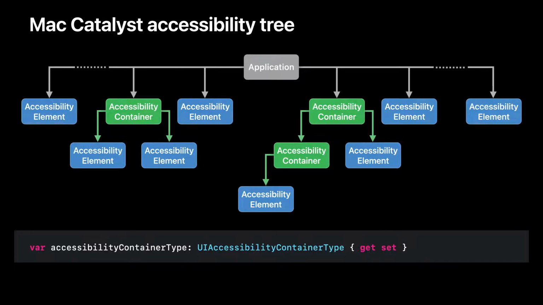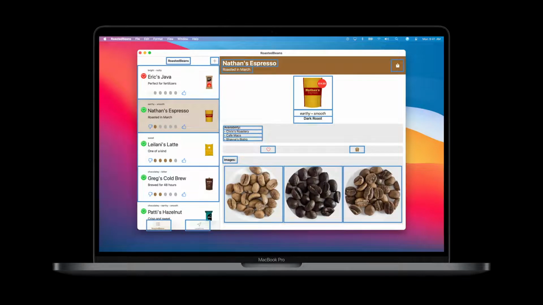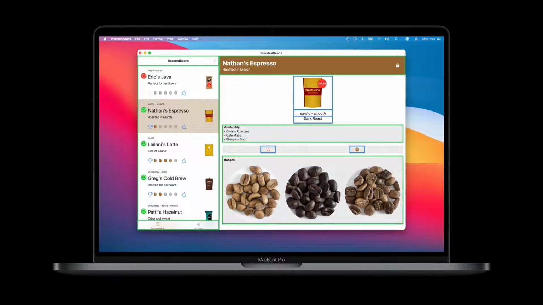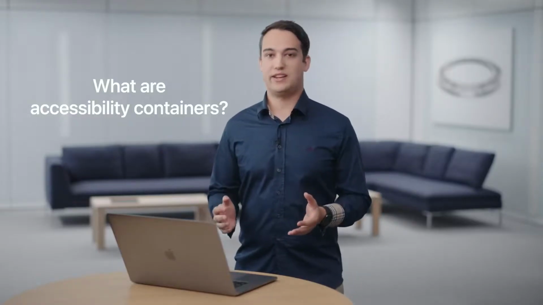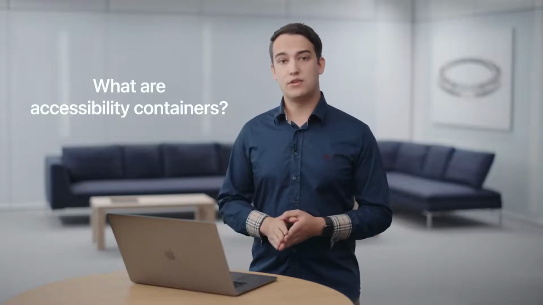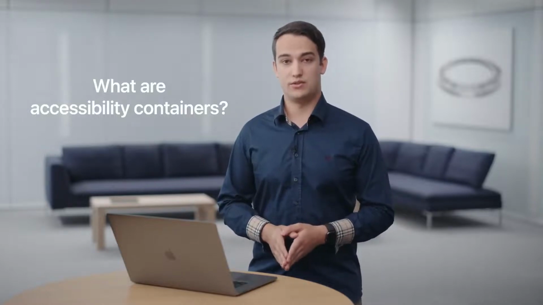And so looking back to our Roasted Beans app, what would we see now that the accessibility containers behave as an independent node in the accessibility tree? Here you can see a dramatic efficiency improvement. This reduces the number of visible elements from 26 to 8. Now that we've seen how much of an impact accessibility containers have on navigation, let's take a few moments to discuss the different types and when you should use them.